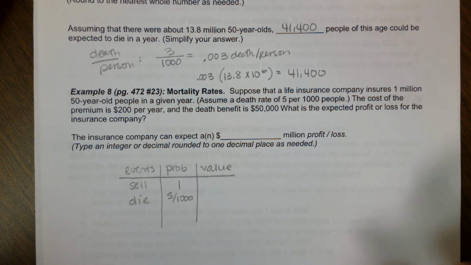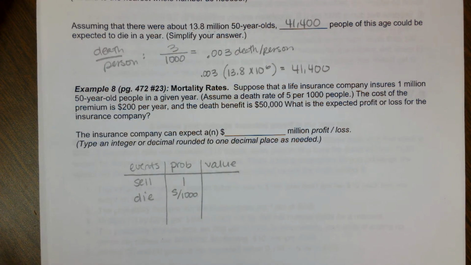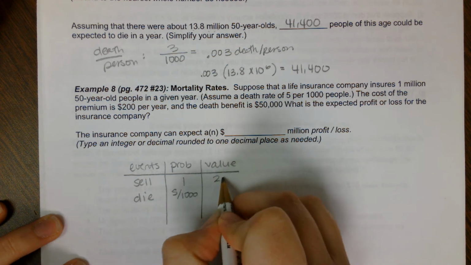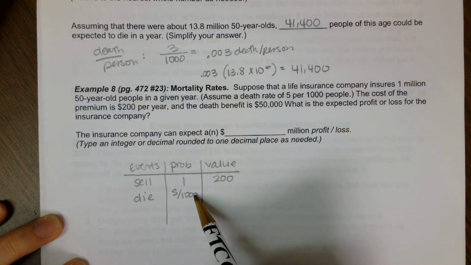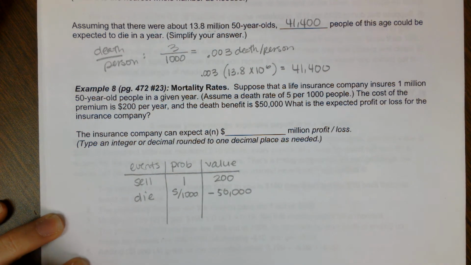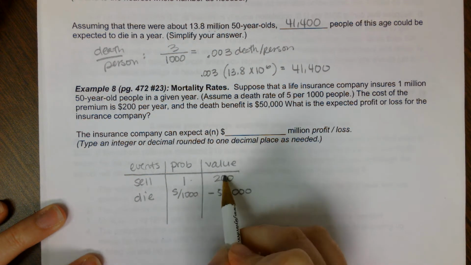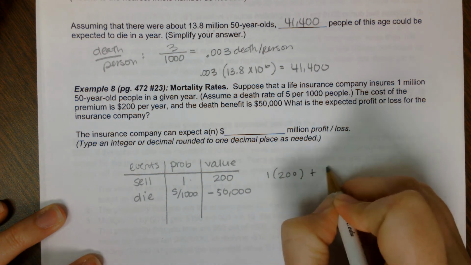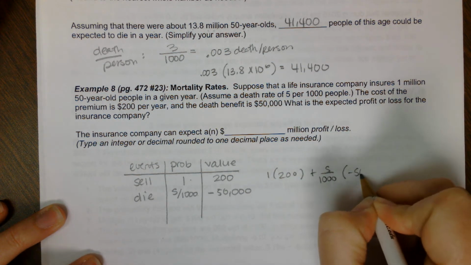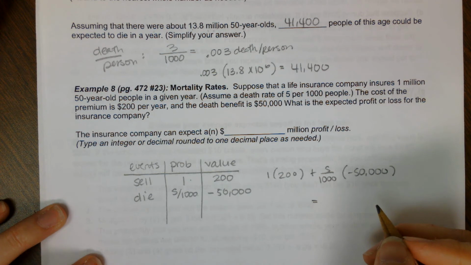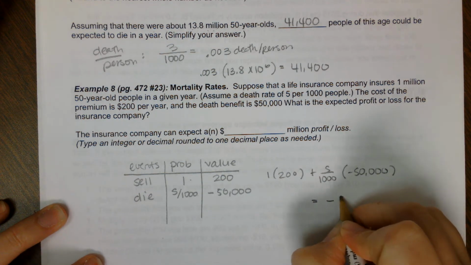And those are the only things we're going to consider because that's all that can affect this particular situation. Okay, so the value if they sell it to the company is $200. The value if they die, the company is going to lose $50,000. So then I'm going to take the probability times the value. So 1 times 200 plus 5 over 1,000 times negative 50,000. And I add those together and that comes out to be a negative 50.